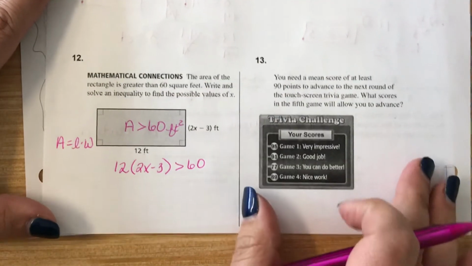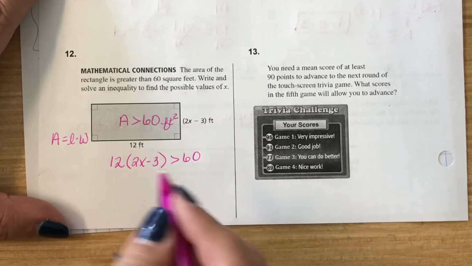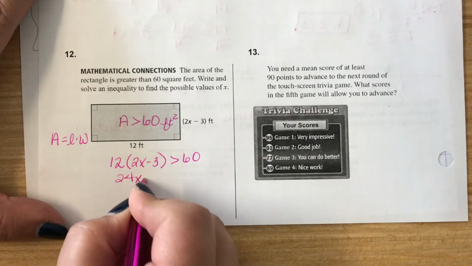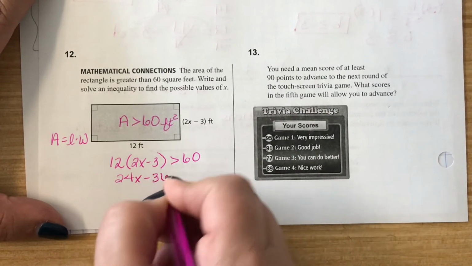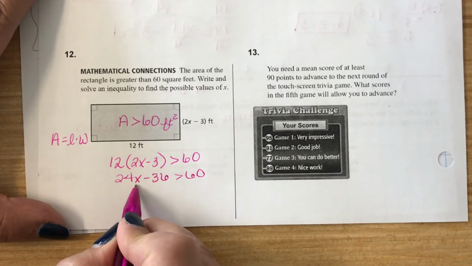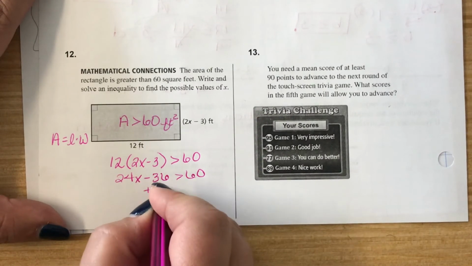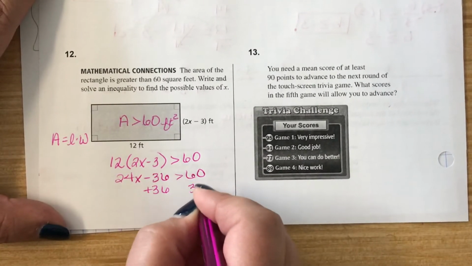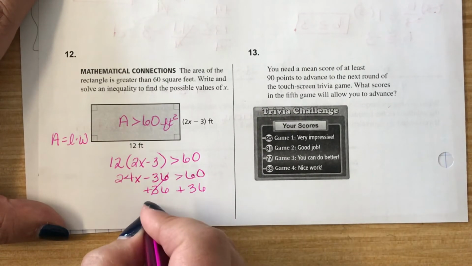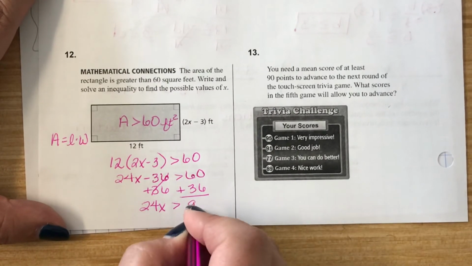And now we simply follow our kind of three-step process. We'll simplify this side, so we'll distribute that 12. That'll give us 24x minus 36. That's got to be greater than 60. And then we'll isolate the x now by undoing these two operations. We'll start with the addition. Unless there's a grouping symbol that changes order, we'll start with addition subtraction. That cancels. So now I've got 24x has got to be greater than, and then on this side it's a 96.